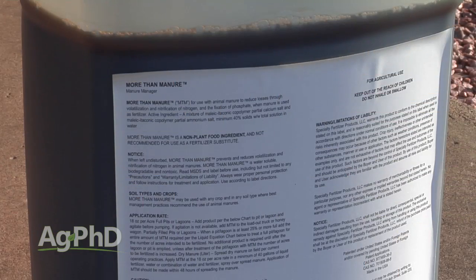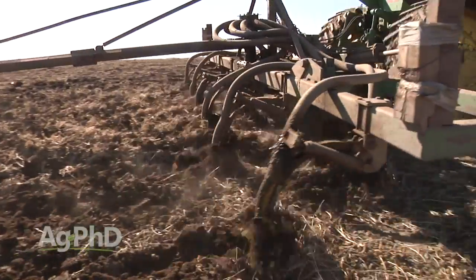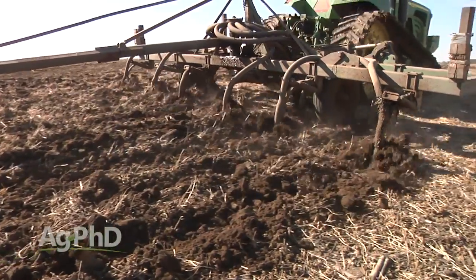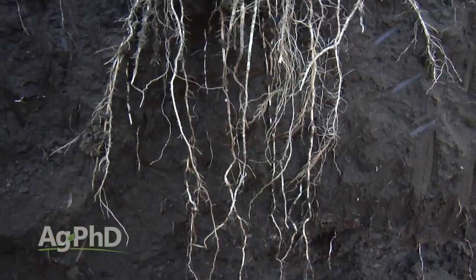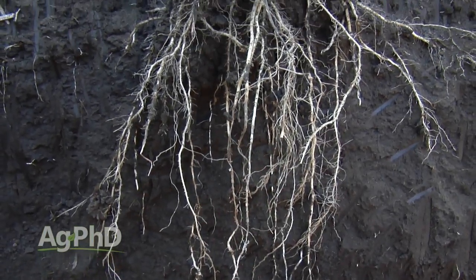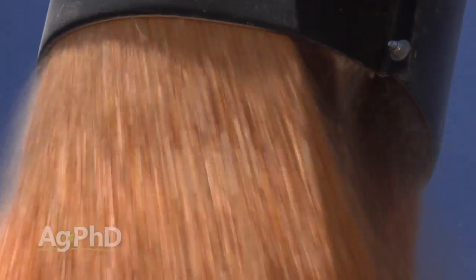I don't care if we're talking manure, we're talking anhydrous, urea, liquid 28%, use a stabilizer. It does two things for you. It helps prevent the nitrogen loss, and it helps keep the nitrogen in the ammonium form that your plant wants. It can use nitrate, but it wants ammonium because it'll take nitrate, convert it back to ammonium. Keep it in the ammonium form in the first place, it'll gain you just a little bit more yield.